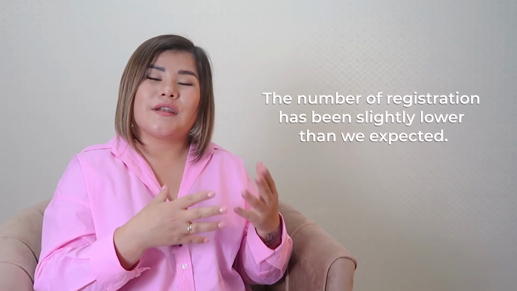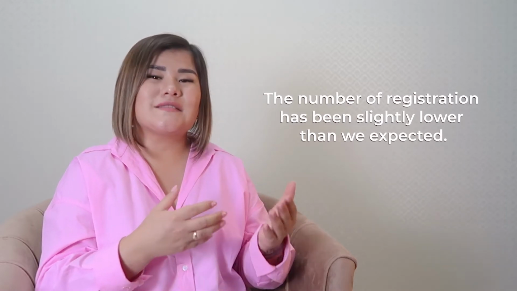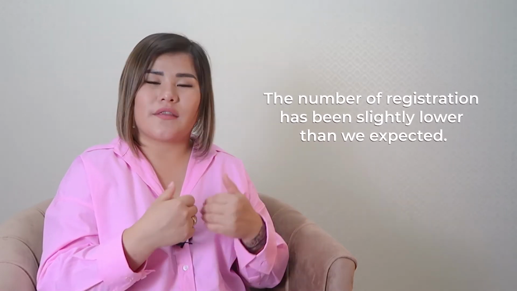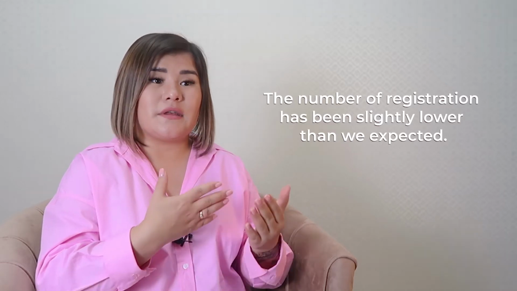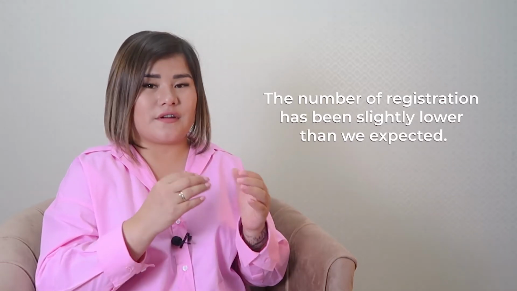Now let's try to show small differences. When we want to show a small difference, we can use the same comparative adjectives, but with a different set of words. The number of registrations has been slightly lower than we expected. So it means that the difference wasn't very big.